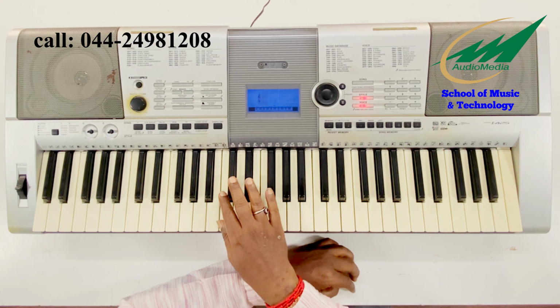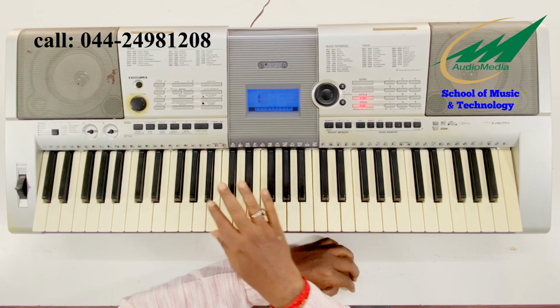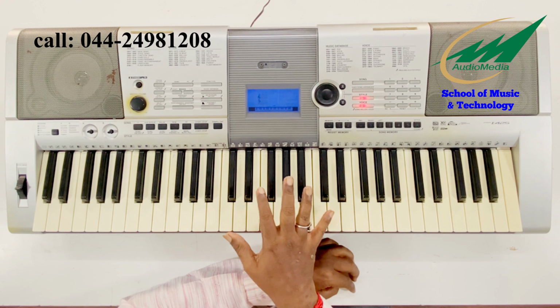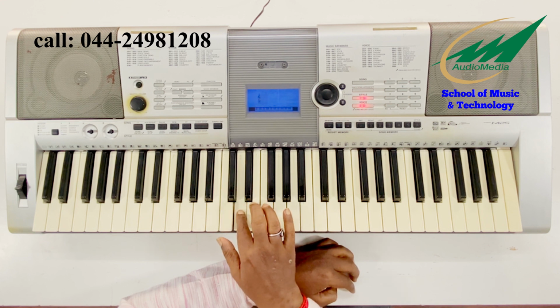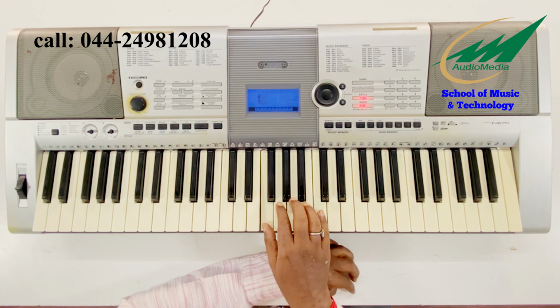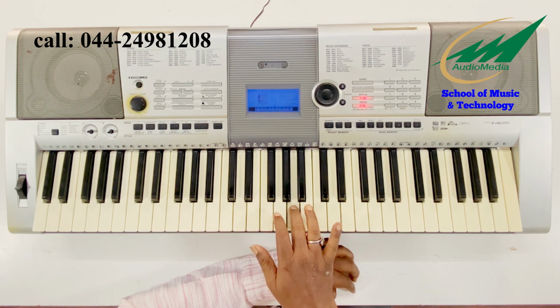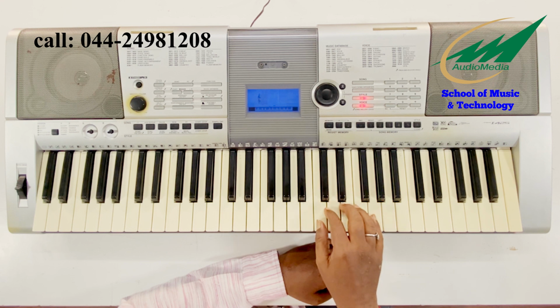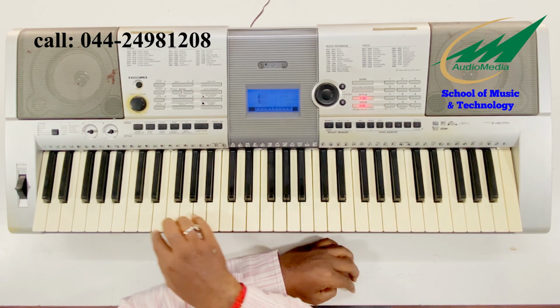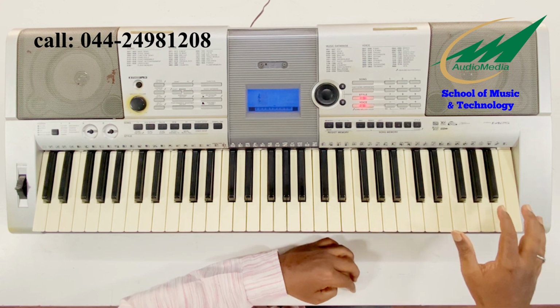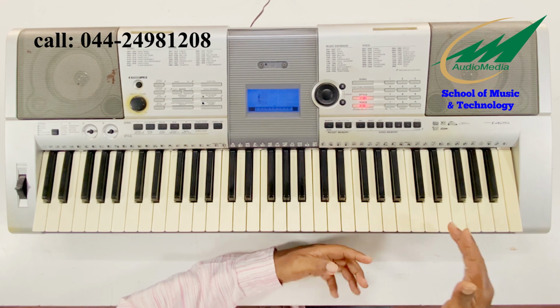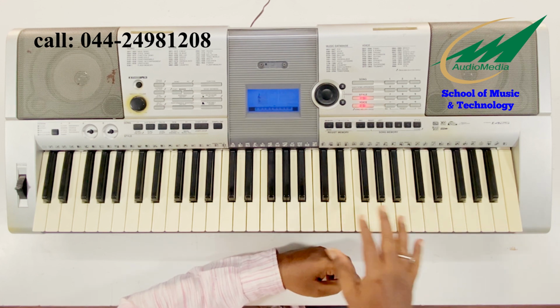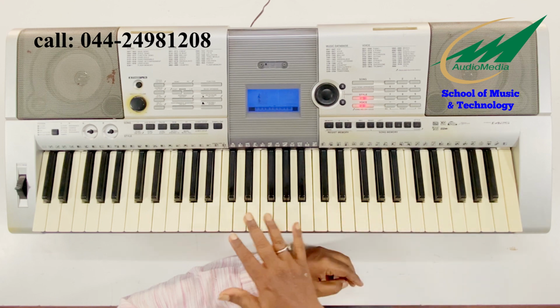So we first saw the chromatic scale, which is all the 12 notes on the keyboard, as opposed to the major scale, which is just 7 notes starting from C, which is C, D, E, F, G, A, B, and C again. And this continues on and on. So there are 5 Cs on a 5-octave keyboard. The piano has 8 octaves, so you have that many Cs there. So this is the basics of all music.